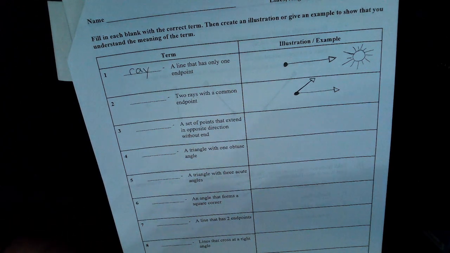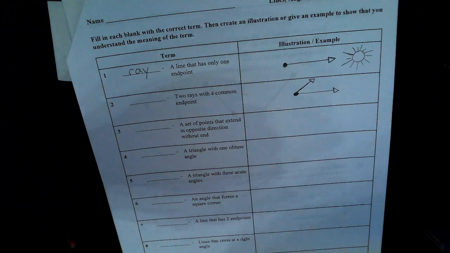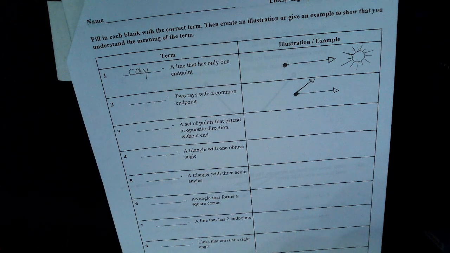Kylie, what do you think we call this? Okay. Who thinks they know? This one starts with an A. What do we call this when we have two rays that touch?